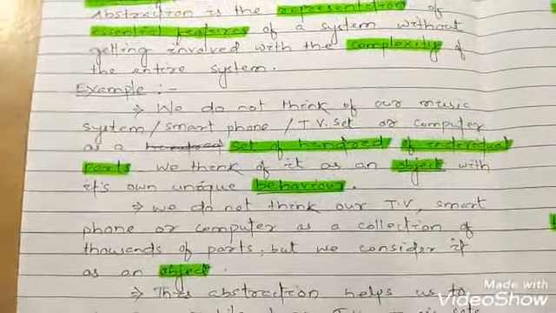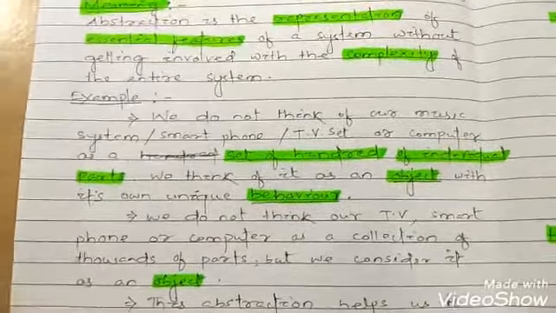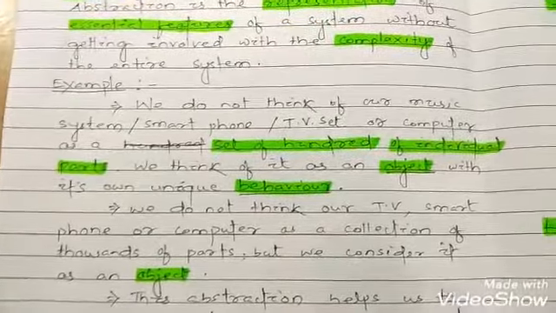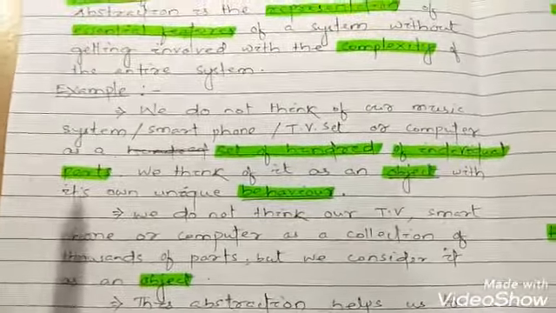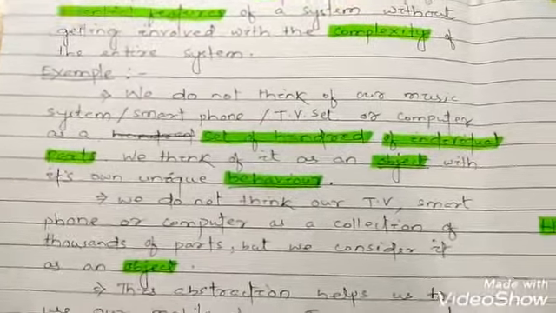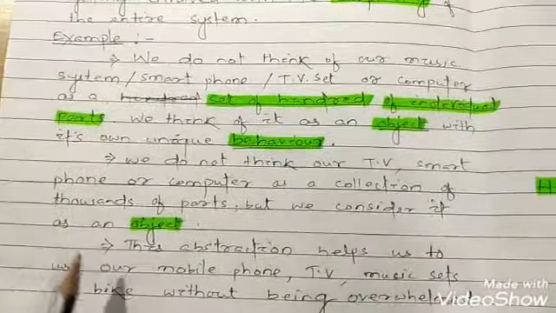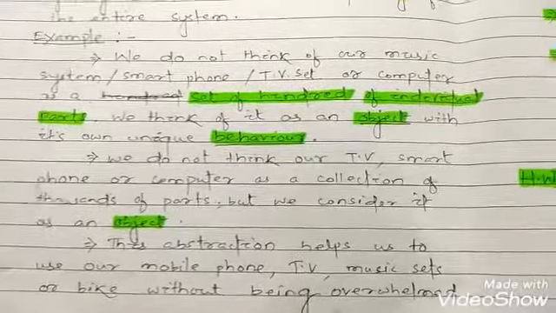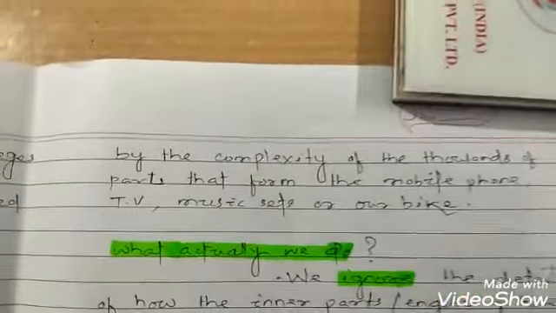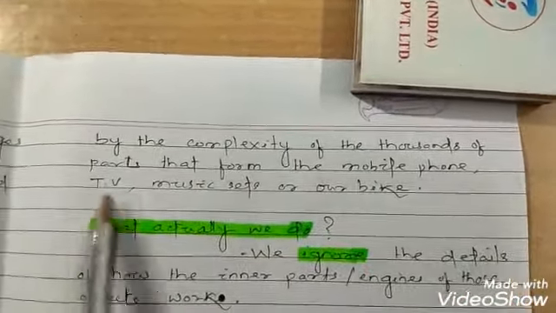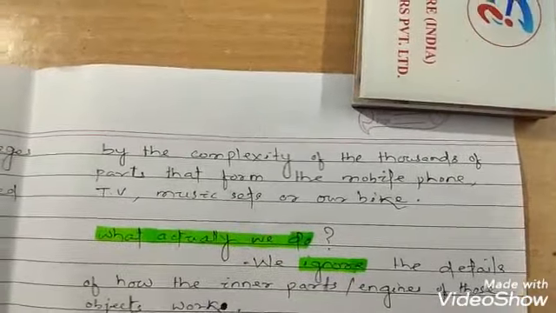Isn't it? You look at even your fan, even your pen, what you're writing, even your book. Your book consists of several pages, but you consider it as a single unit or single object, single book, isn't it? So this abstraction helps us to use our mobile phone, TV, music sets or bike without being overwhelmed by the complexity of the thousands of parts that form the mobile phone, TV, music sets or our bike.